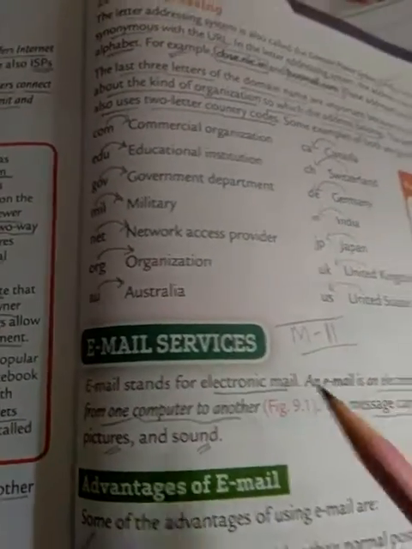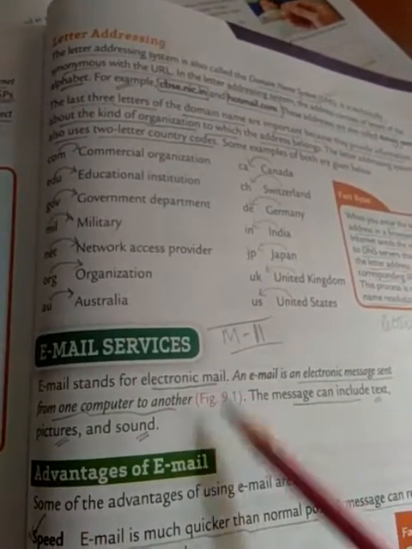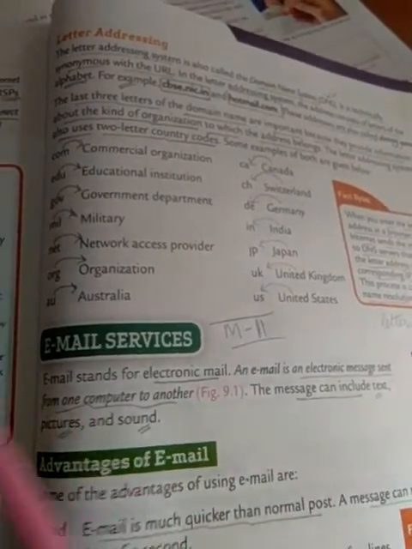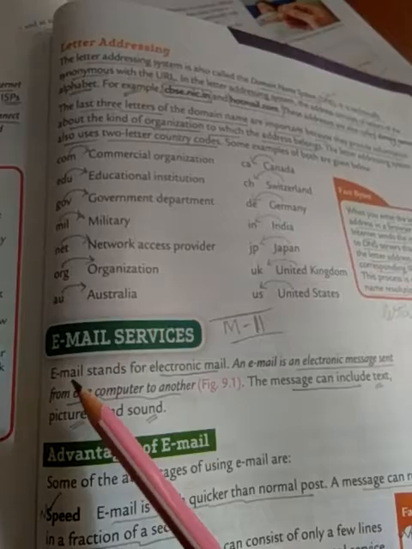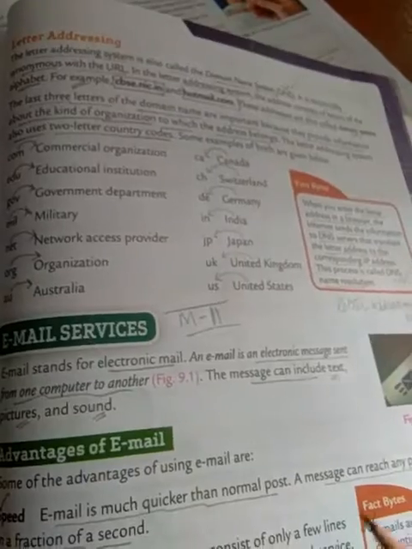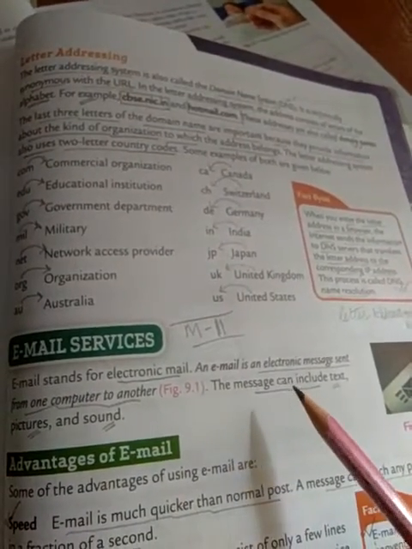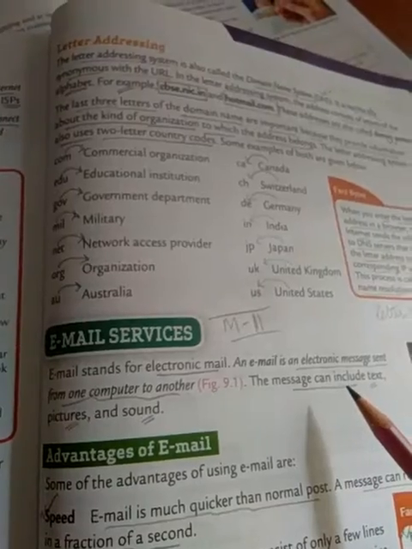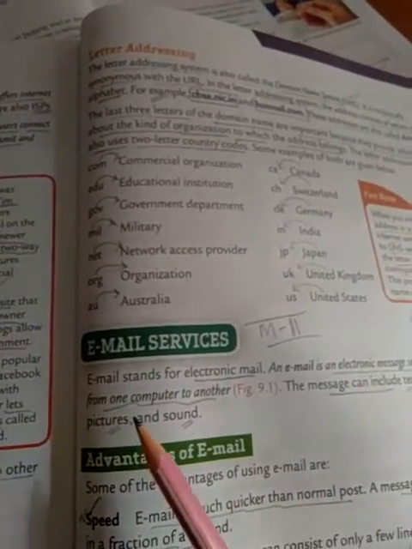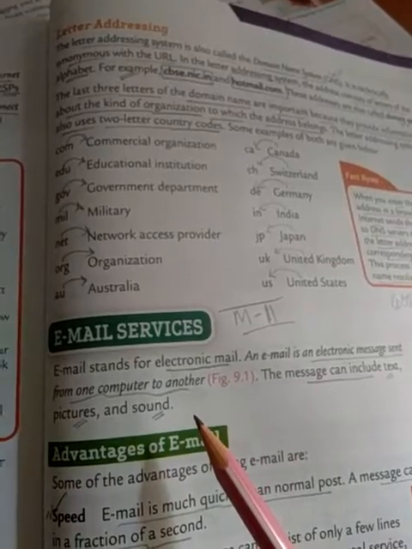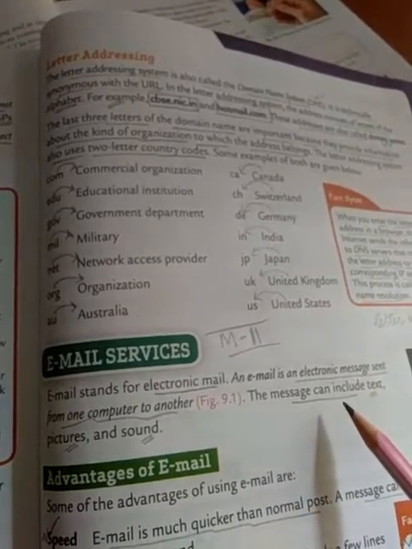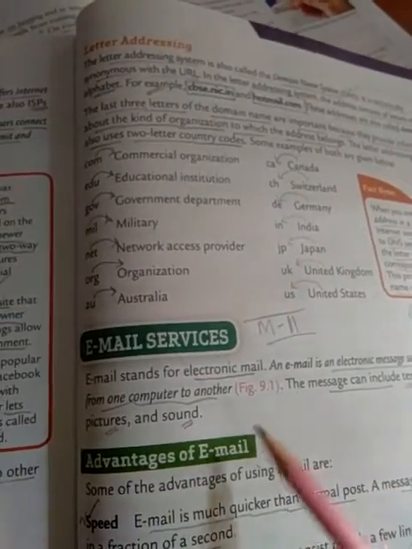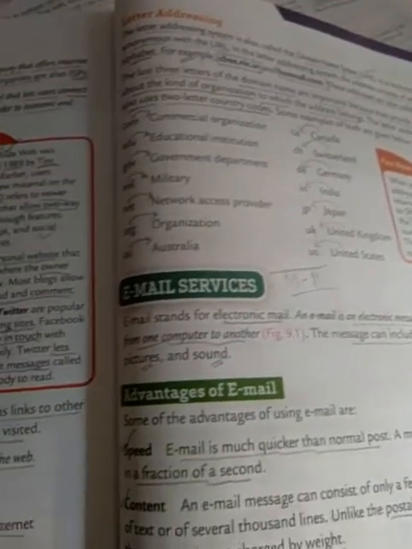What is an email? Email stands for electronic mail. The capital E stands for electronic and mail is mail. In other words, it is an electronic message that is sent from one computer to another computer. And this message may include text, pictures, sound, etc.